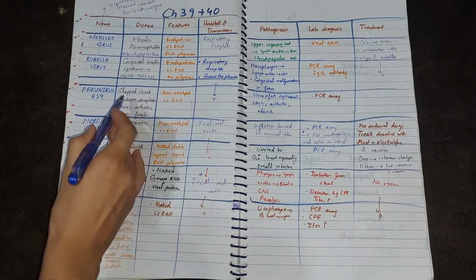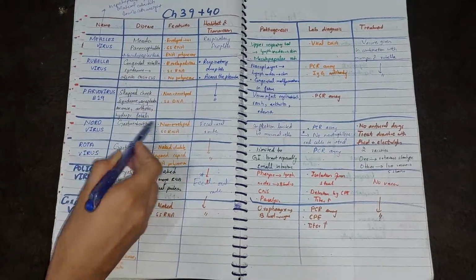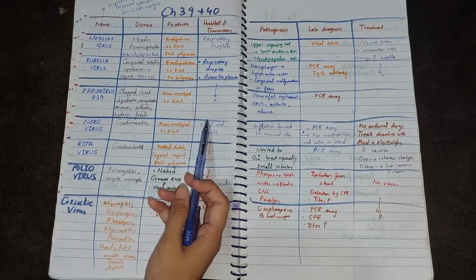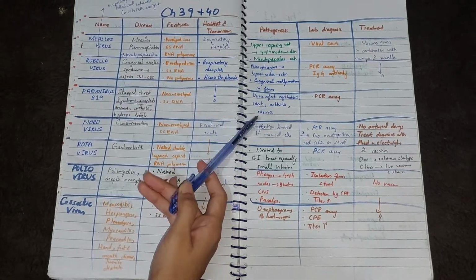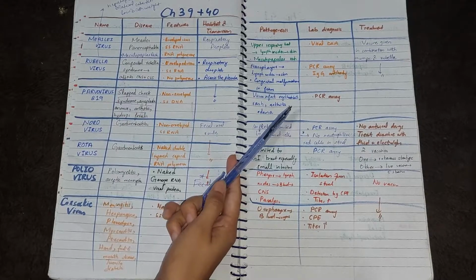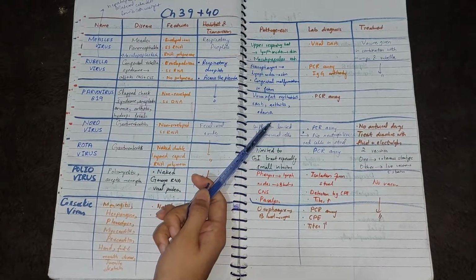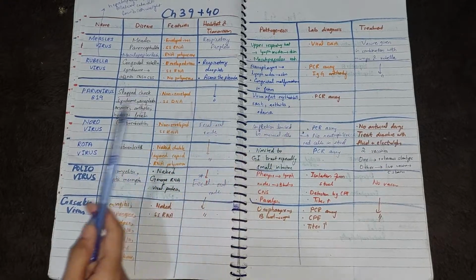This is very important as it has frequently come in MCQs. Slap cheek syndrome, aplastic anemia, arthritis and hydrops fetalis. These are the diseases caused by parvovirus B19. It's a non-enveloped single-stranded DNA virus and habitat and transmission is the same as the rubella virus. What is the pathogenesis? The virus infects erythroblasts and it causes rash on skin as well as arthritis and edema. Lab diagnosis is PCR assay.